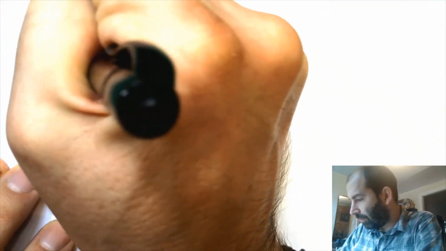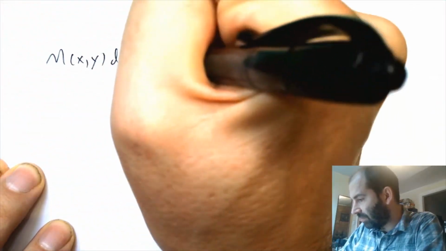What we were looking at when we were looking at exact differential equations is differential equations of the form as follows.